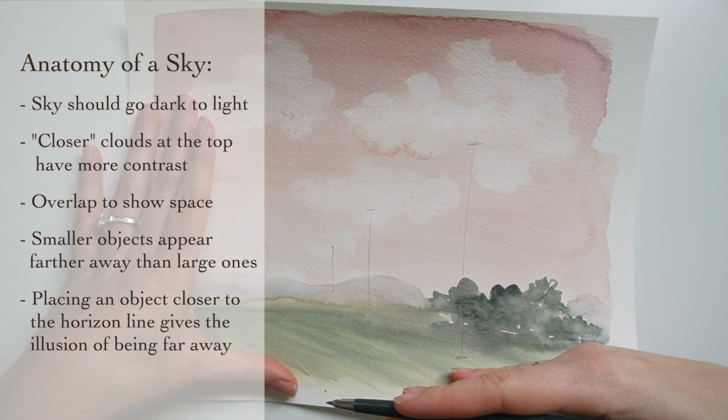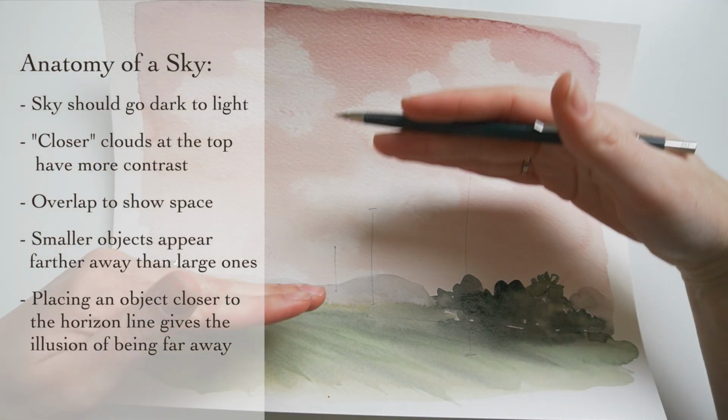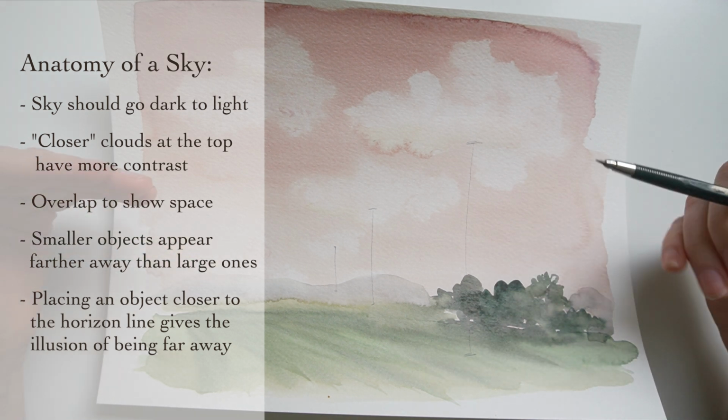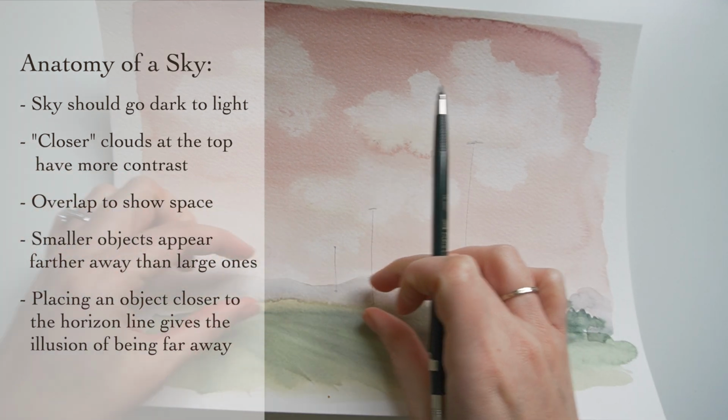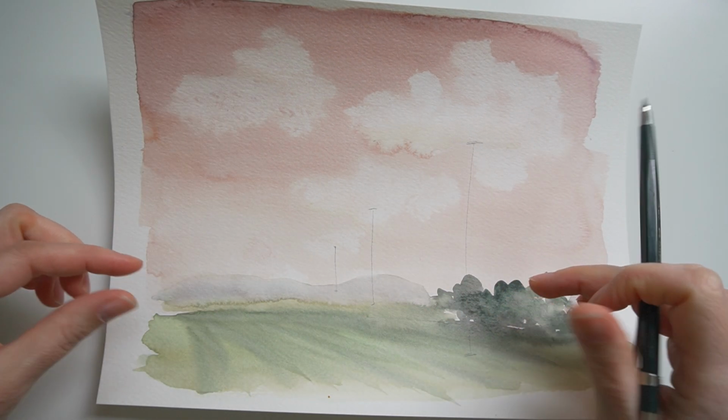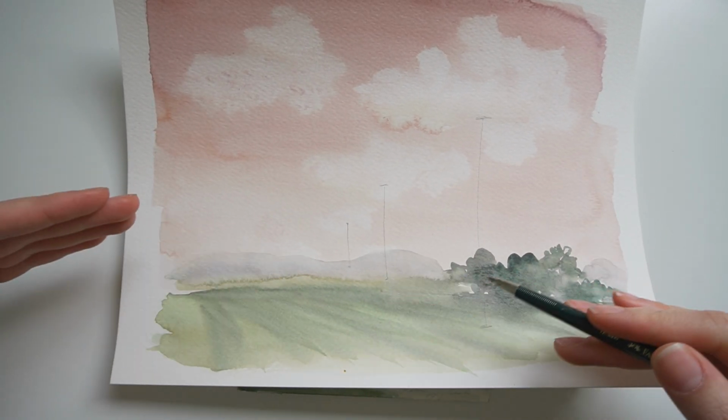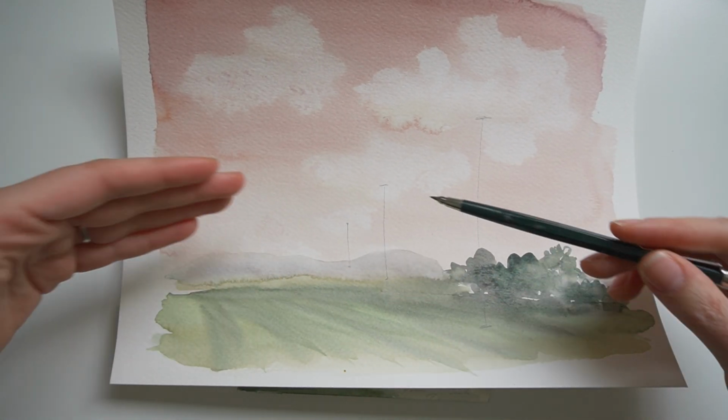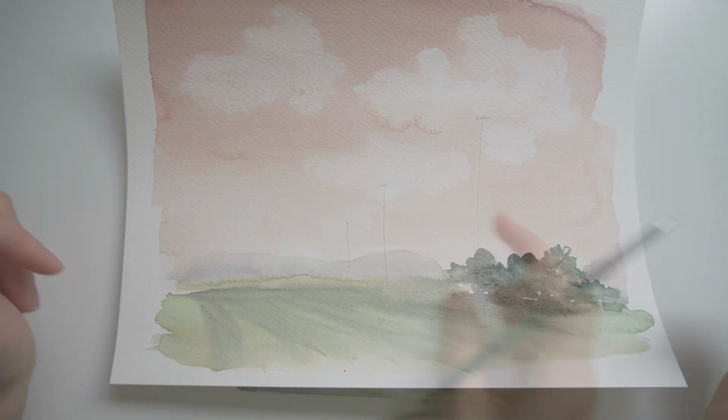So that is true for both sides of the horizon line. Just as it's approaching the horizon line, the farther away it is. This kind of mountainous region sitting right on the horizon line, that's our farthest element, other than maybe that cloud that's right next to it.